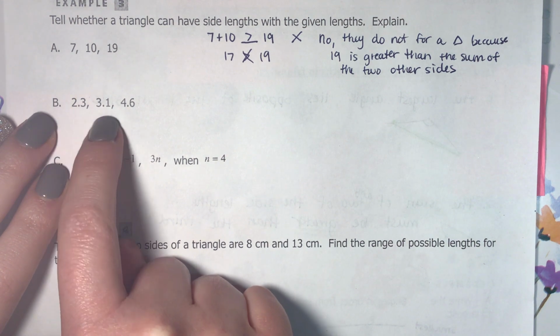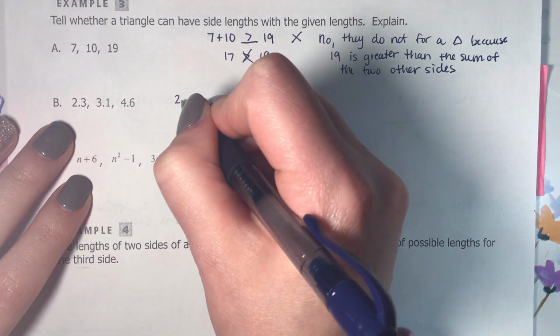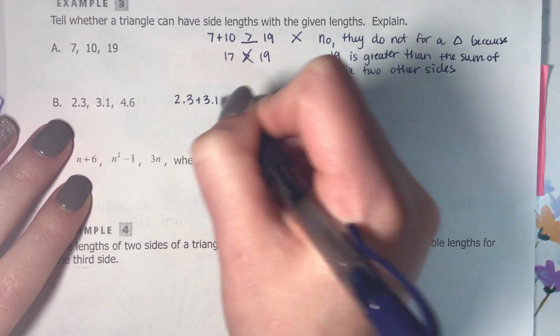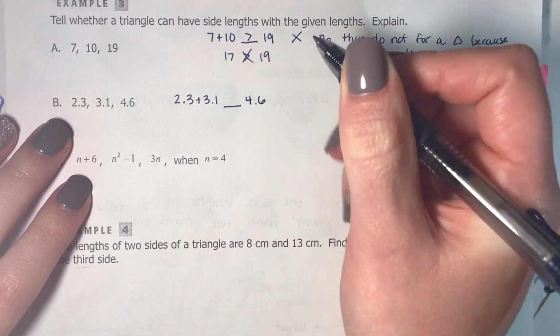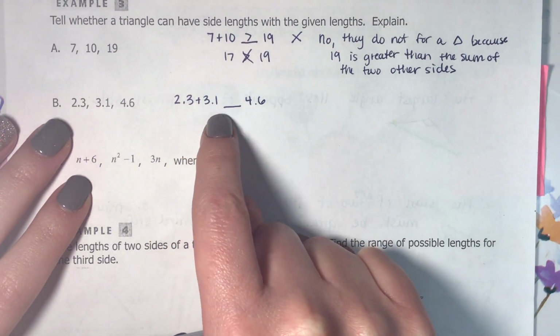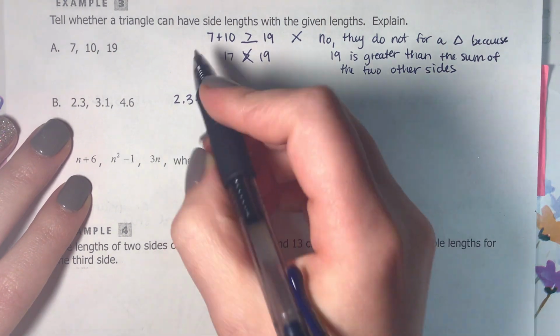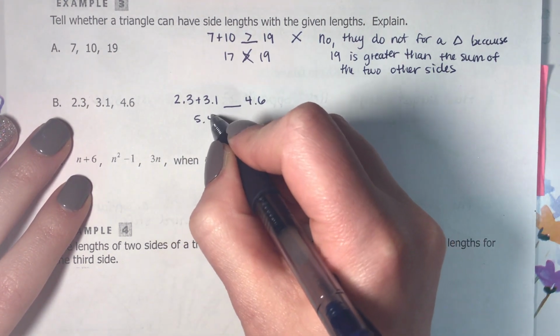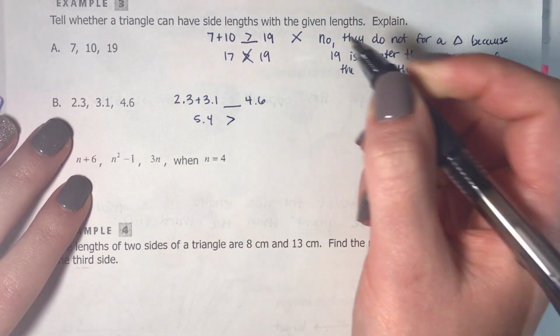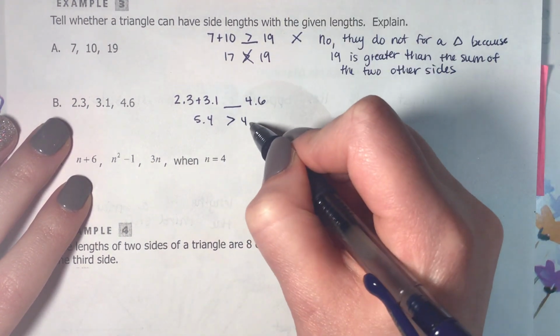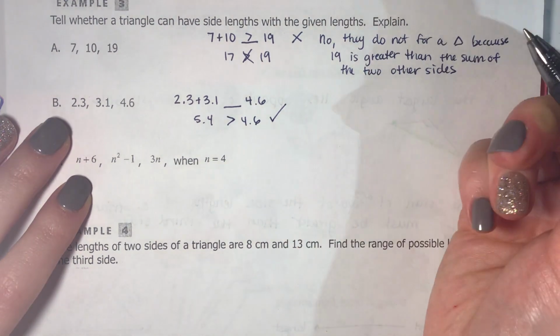So let's add 2.3 and 3.1, and we want it to be greater than 4.6. So 2.3 plus 3.1 is going to be 5.4, and 5.4 is greater than 4.6. So yes, that works.